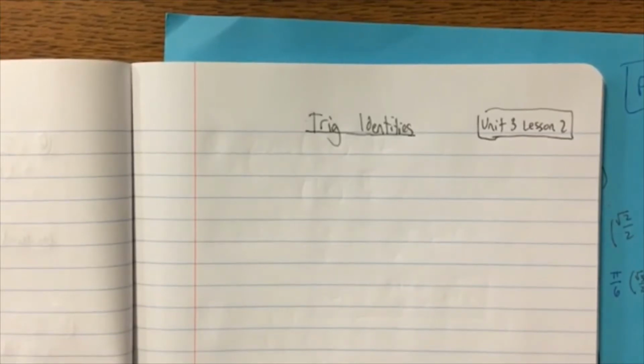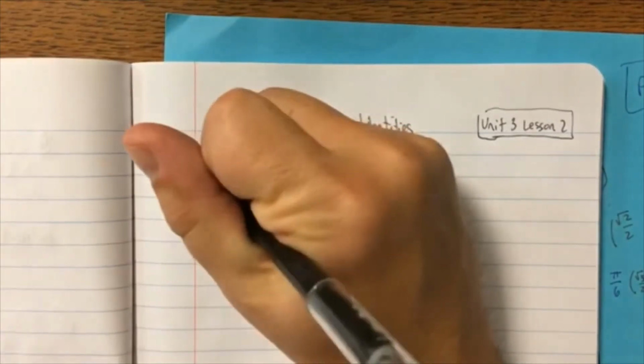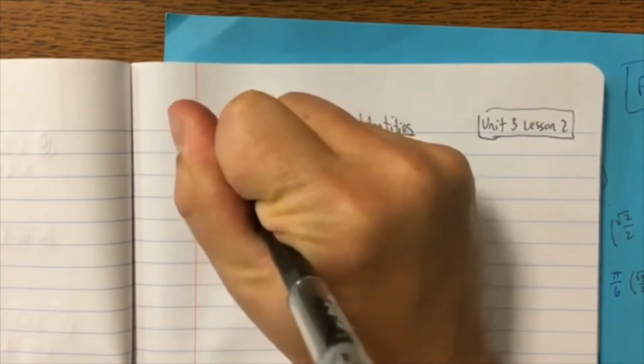The reciprocal identities, which you probably already know. The quotient identities, which you might have seen before, but they're pretty intuitive, they're not too bad. And then the Pythagorean identities, which are ones you probably haven't seen before, but should make sense once we see why they're true. So let's start with the reciprocal identities.